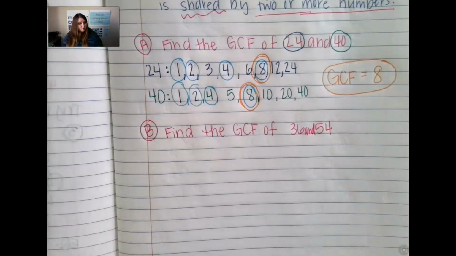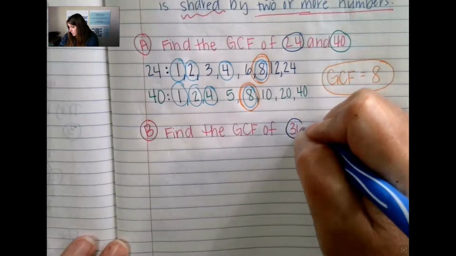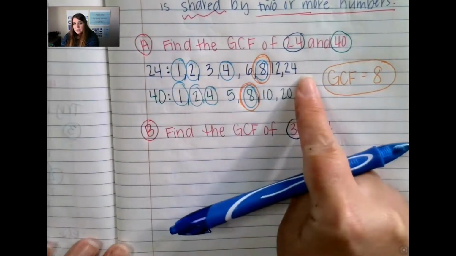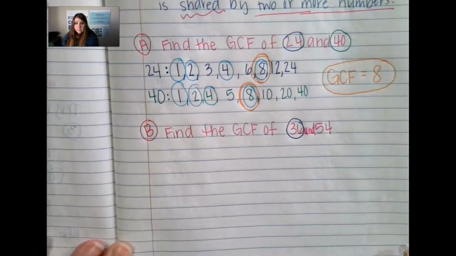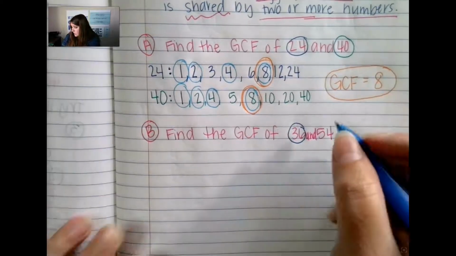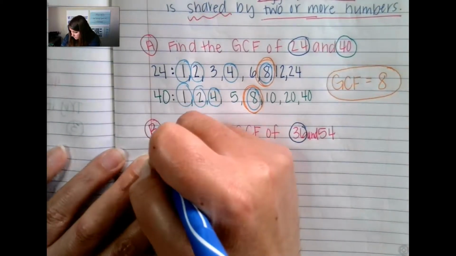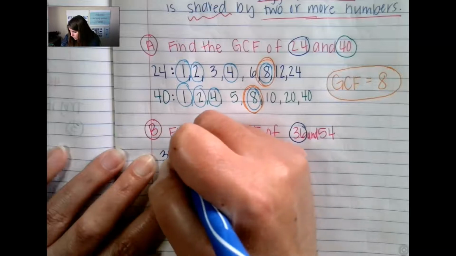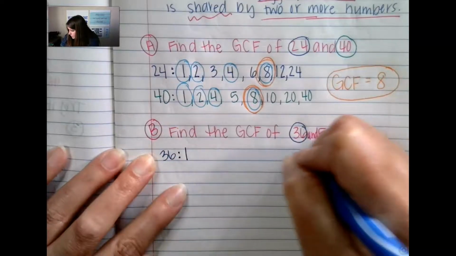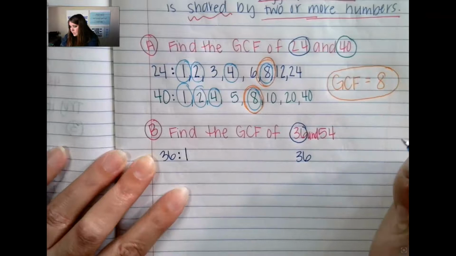All right, so our first job is to again start with 36, and we're going to list everything that equals 36. So we're just going to take 36 and say 1 times 36.